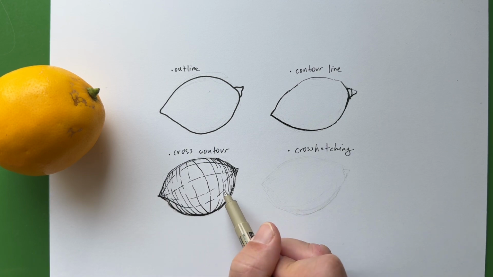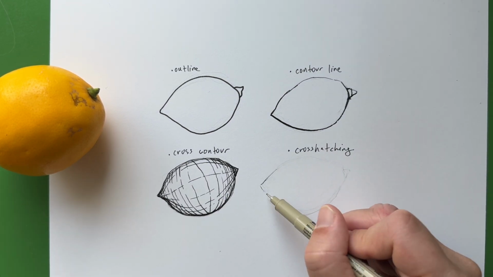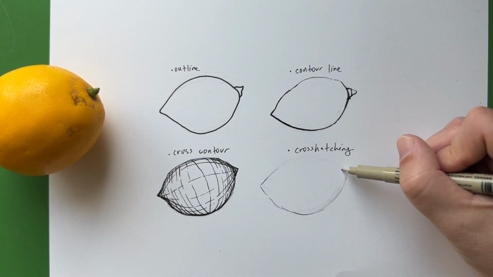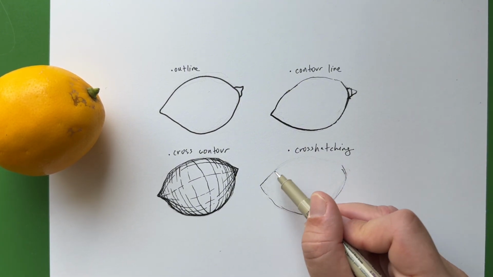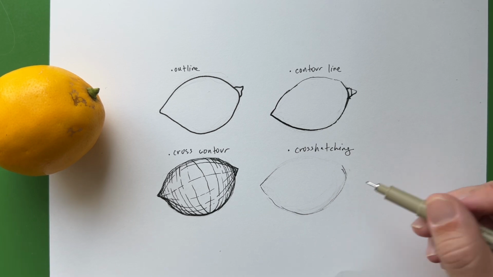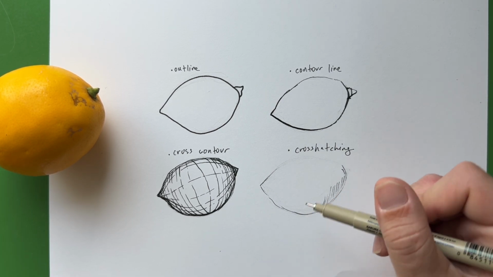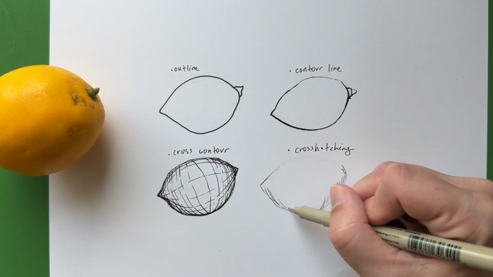Okay, so now we're going to do cross hatching, which is going to be our most 3D one, right? So we started with the most 2D, which was our outline. Then we have our contour line, which is getting a little bit more of a sense of 3D, and then cross contour, and now cross hatching.